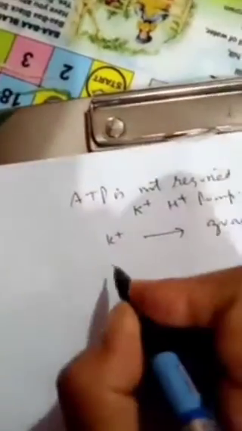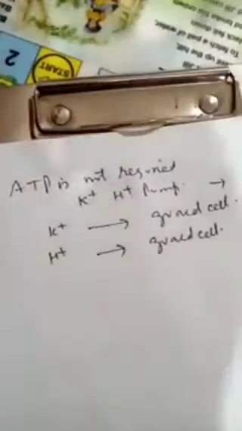The potassium ions come out of the guard cells passively, and the stomata closes. What we will see is that hydrogen ions move into the guard cells from the subsidiary cells. When the hydrogen ions, H positive ions, move into the guard cells, the pH, which was earlier very high, up to 7.5, decreases.